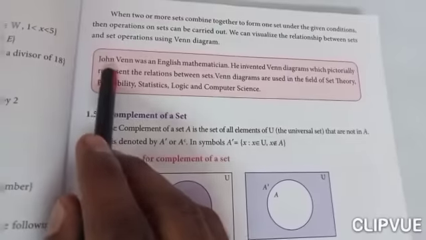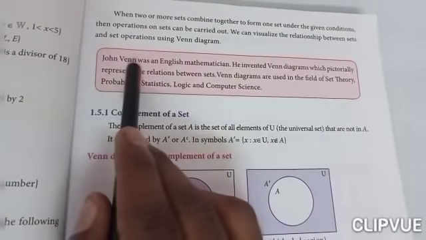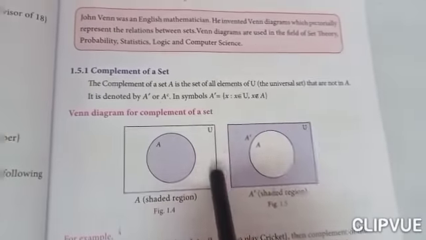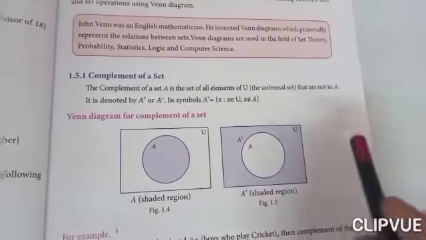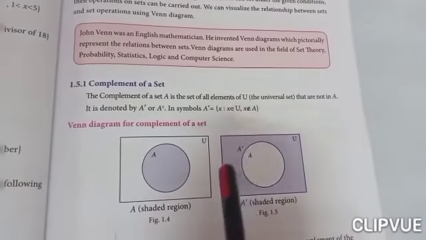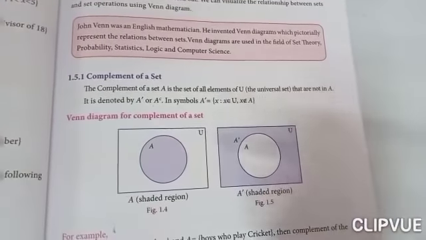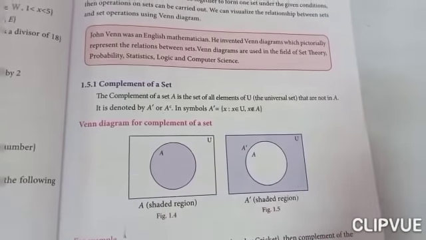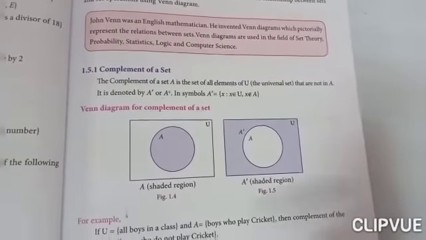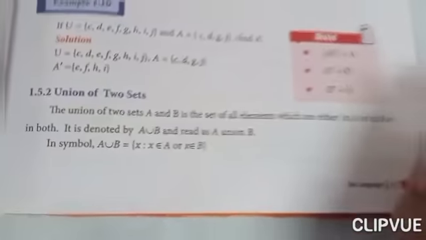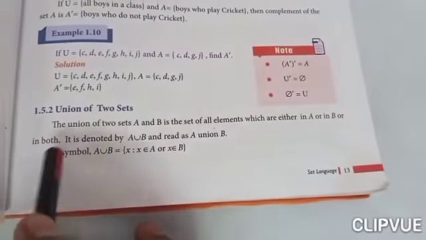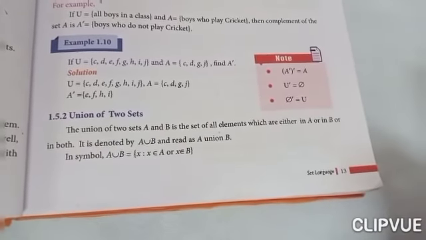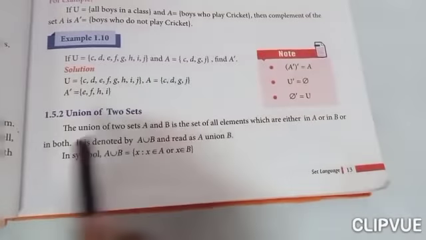So who invented the Venn diagram? John Venn. When we write in the diagrammatic way, that is called a Venn diagram. So when I explain the sums, at that time you can understand the Venn diagram thoroughly. First I will explain union of two sets. What is meant by union of two sets? Sum-wise we understand the concept. Now we are going to learn the definition.